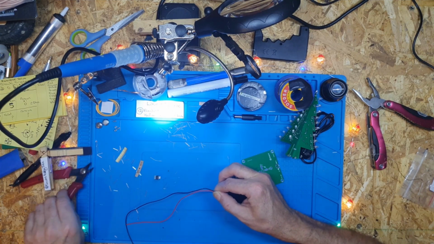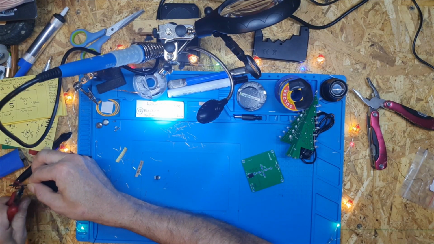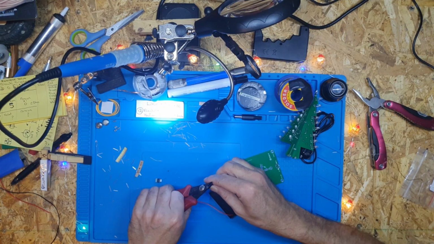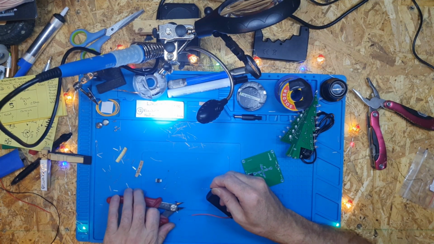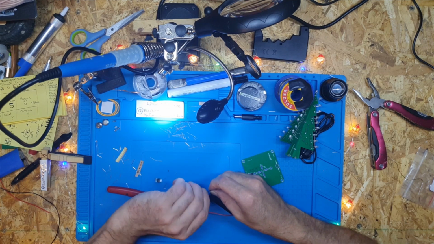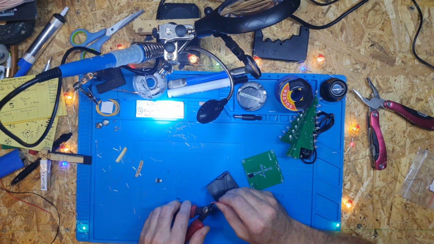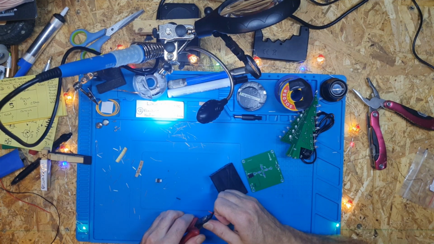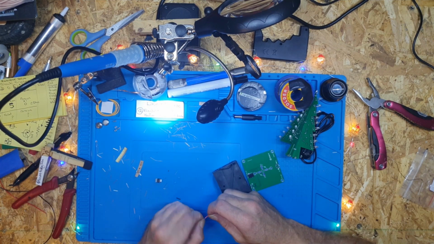Maybe I'll just cut that a little bit excessively longer. Pointy thin cable that was. Still is. And here. There we go.